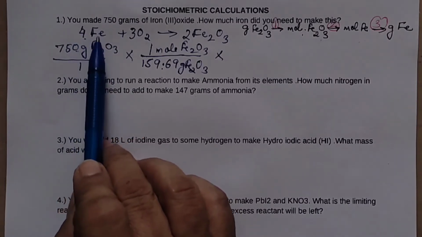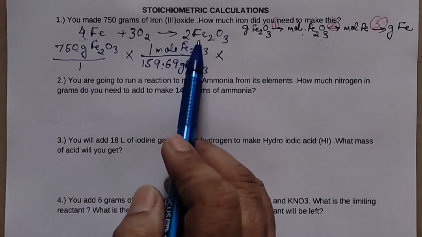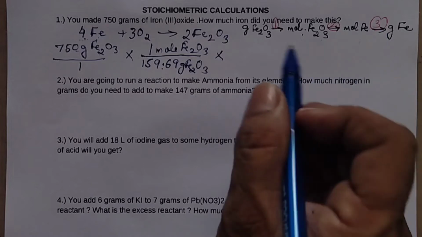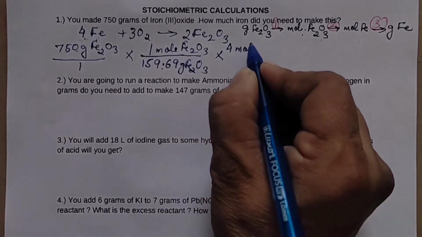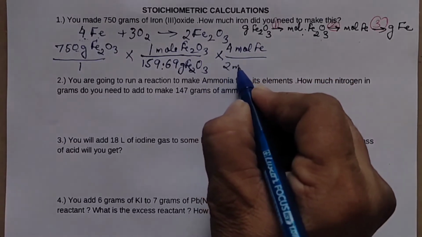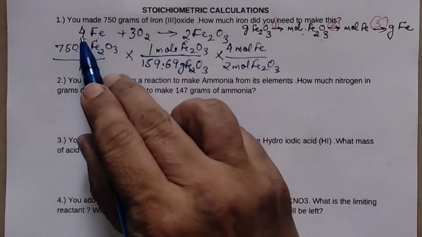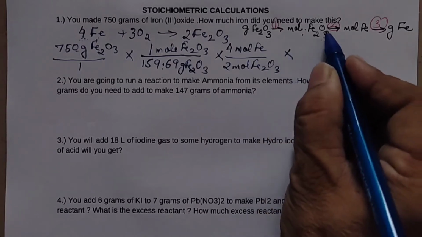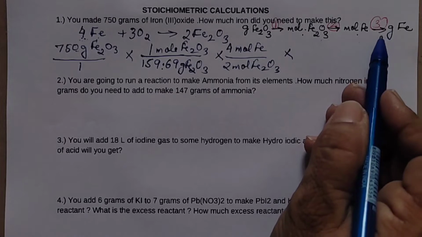So 4 mole of Fe is used, and 2 mole of Fe2O3 is formed. So since we are calculating Fe, that Fe we will write down in the numerator. So it is 4 mole of Fe divided by 2 moles of Fe2O3. They are in this ratio, 4 and 2. That is the coefficients we are using. So now the second step is done. We have converted into mole of Fe. We move on to the third step.